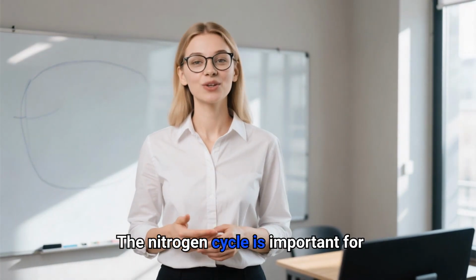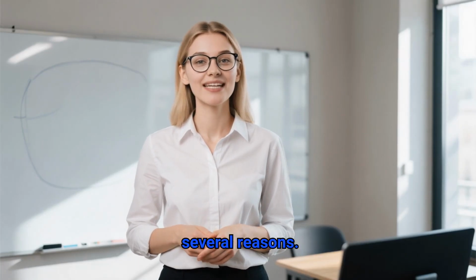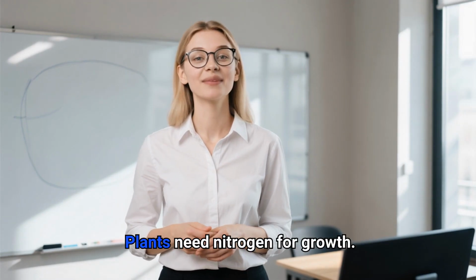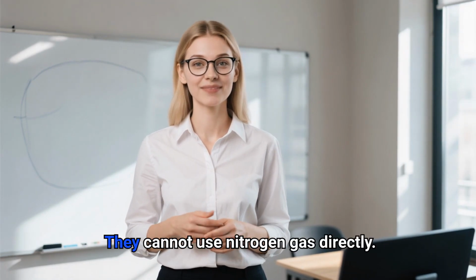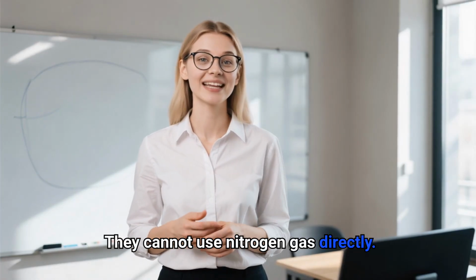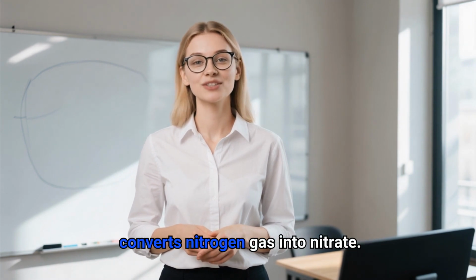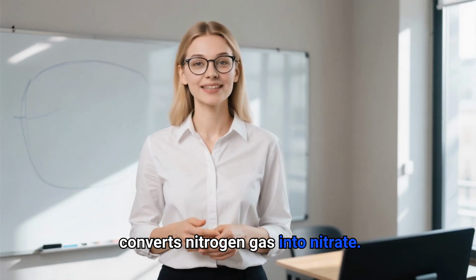The nitrogen cycle is important for several reasons. First, it provides nitrogen for plants. Plants need nitrogen for growth. They cannot use nitrogen gas directly. They need nitrate. The nitrogen cycle converts nitrogen gas into nitrate.